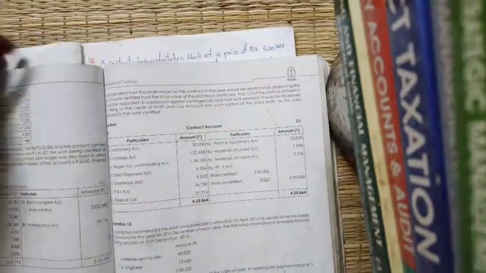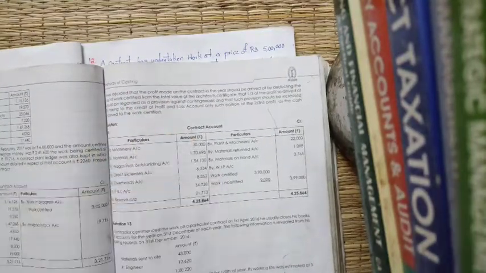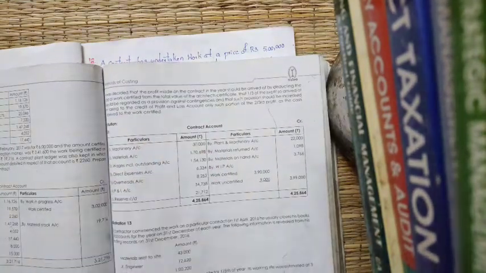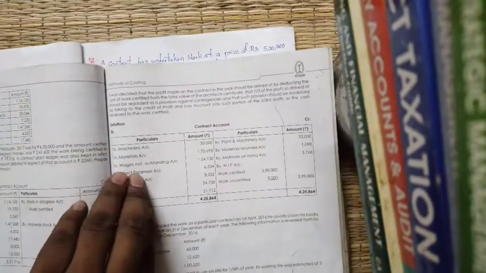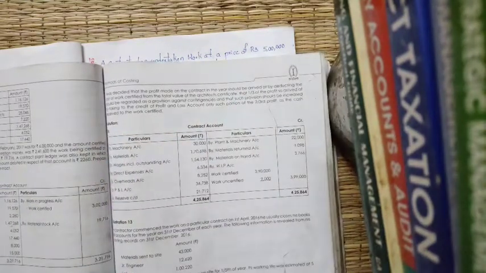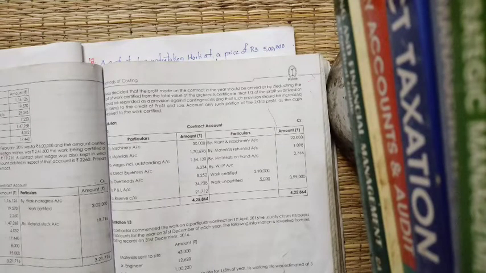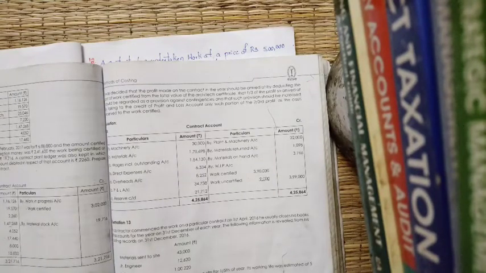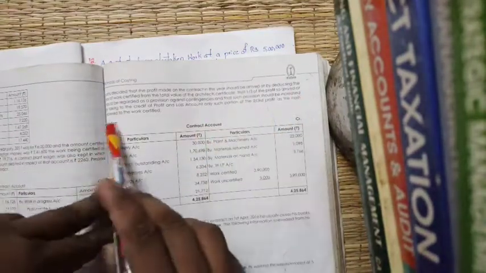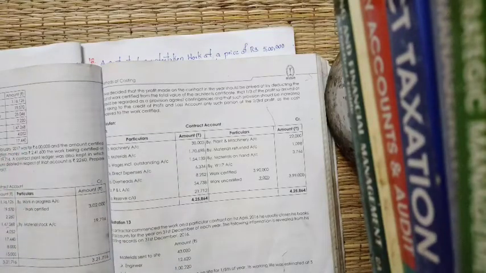Another paragraph is given here. It was decided that the profit made on the contract in the year should be arrived at by deducting the cost of work certified from the total value of architect certified, that is 1/3 of profit should be recognized as a provision against contingencies, and that such provisions should be increased by taking the credit of profit and loss account only such portion of 2/3 as the cash received bears to the work certified. We need to find out.